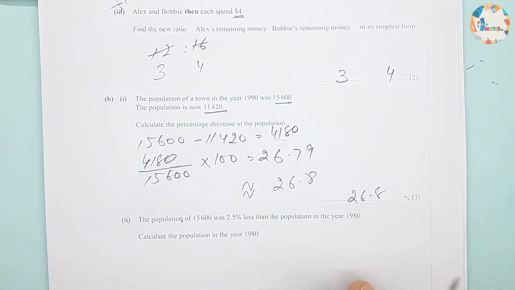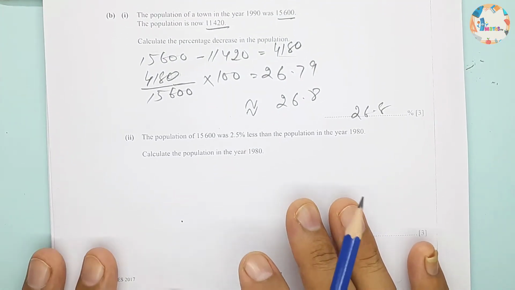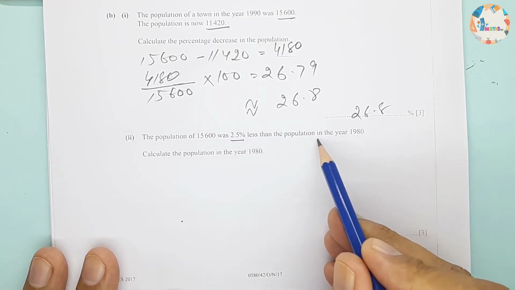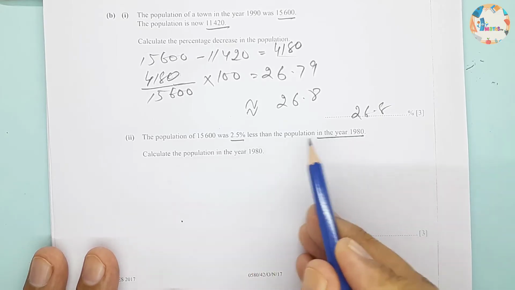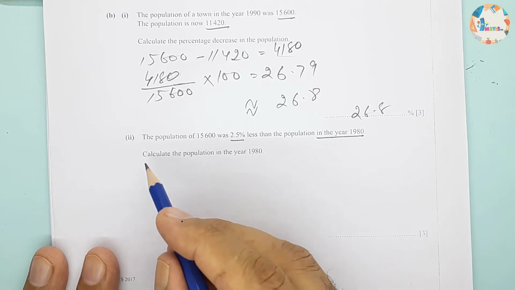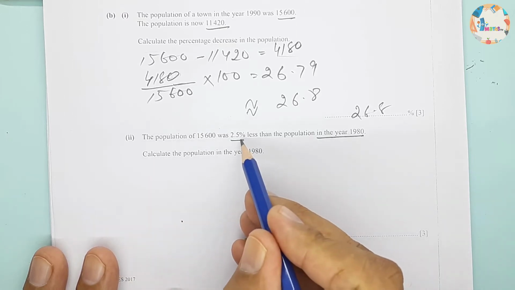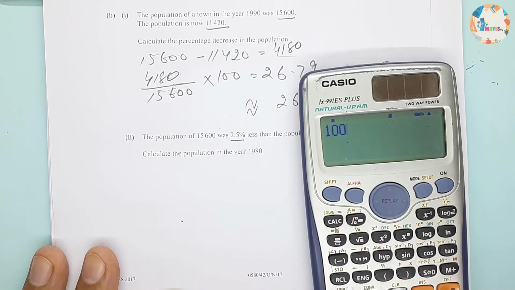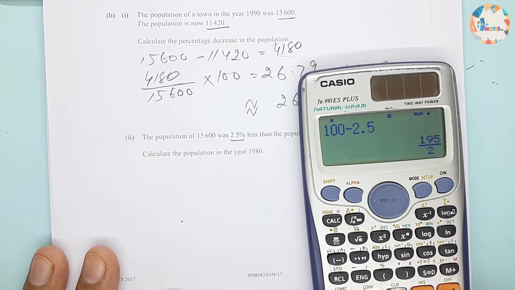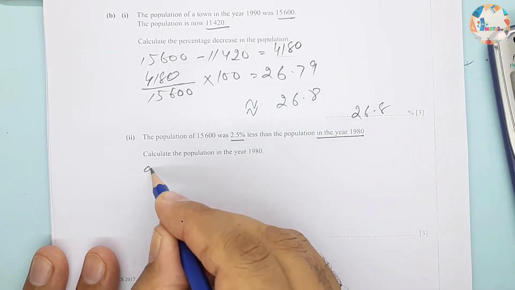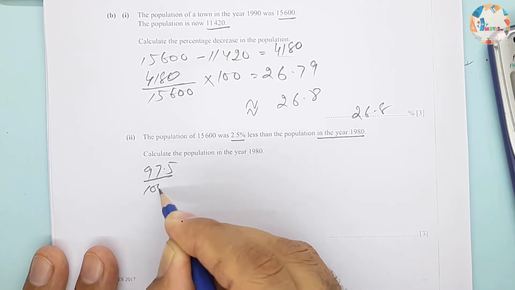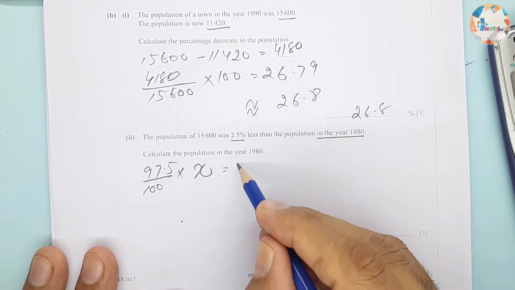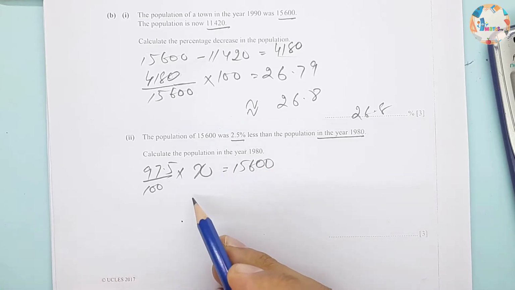The population of 15600 was 2.5% less than the population in the year 1980. Calculate it. This is a reverse percentage question. So it is 2.5% less, so we take 100 minus 2.5, which is 97.5. So 97.5% of some value x, which we don't know, is equal to 15600, and then we'll find x.